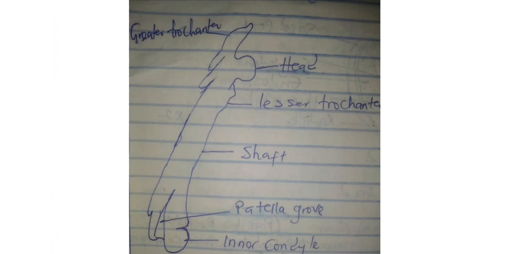Now, the functions of the labelled parts, let's analyze them. The head fits into the acetabulum of the pelvic girdle. The trochanters provide attachment of muscles, and the condyle articulates with the tibia bone. Now, what are the observable features of the femur bone? It possesses a head. The head is prominent. It is thick and strong.